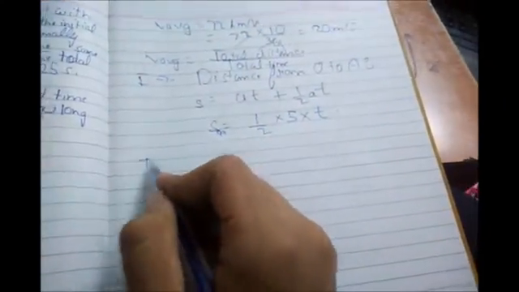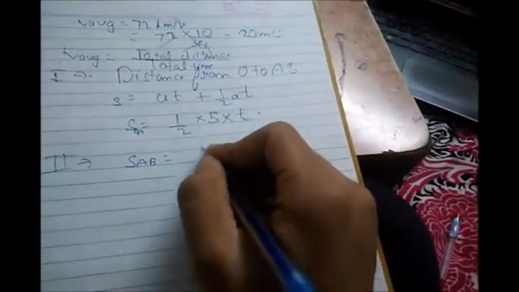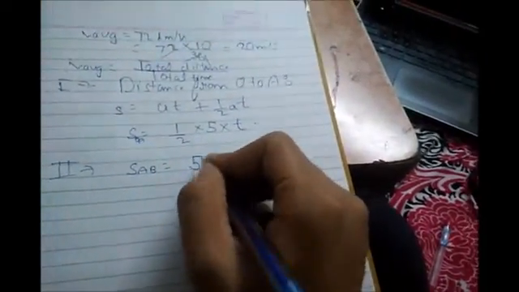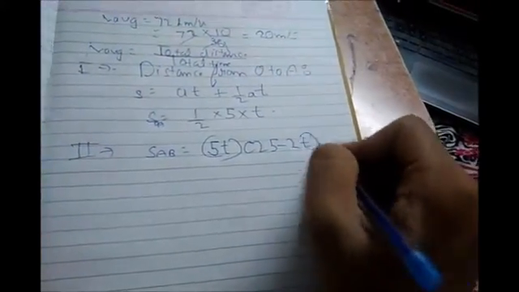Now S from A to B, second case. S from A to B will be equal to initial velocity, and going from O to A would be simply equal to 5t. As you can imagine, the final velocity is equal to initial velocity plus acceleration times time. So our final velocity would be equal to 0 plus 5t. So we will simply write over here that its initial velocity was equal to 5t, and for what time it has traveled, for 25 minus 2t.